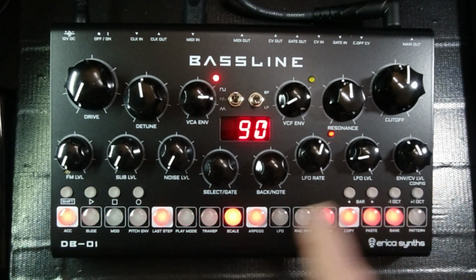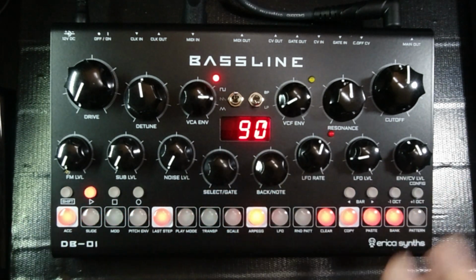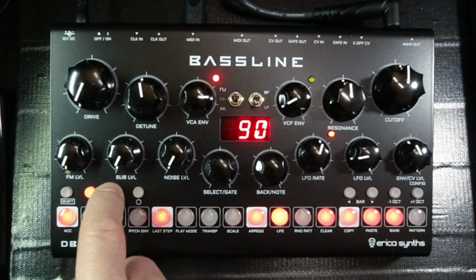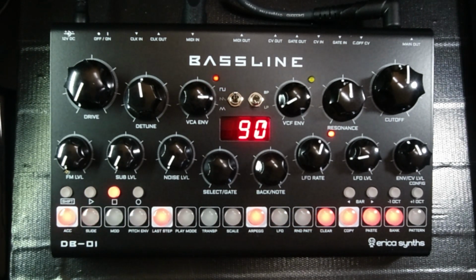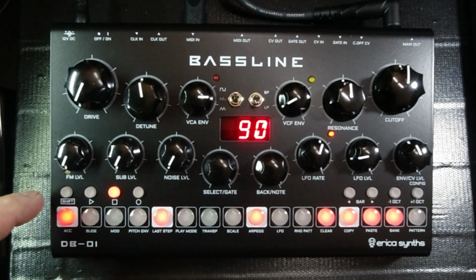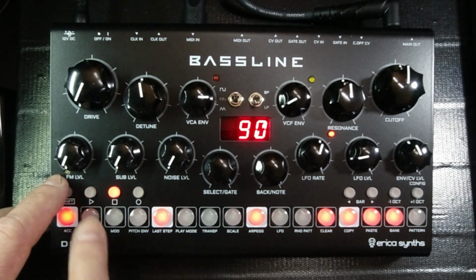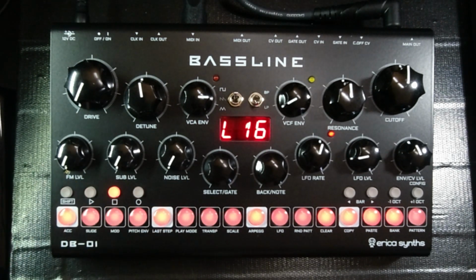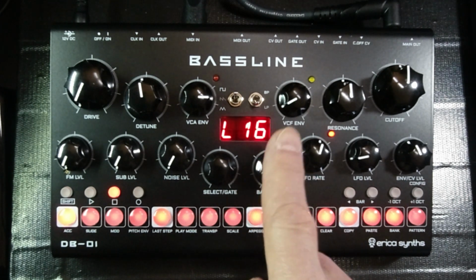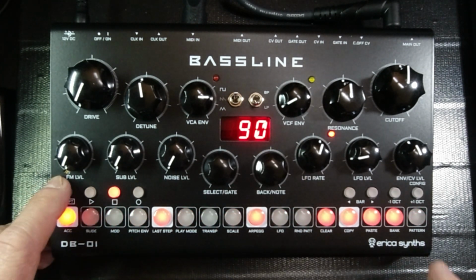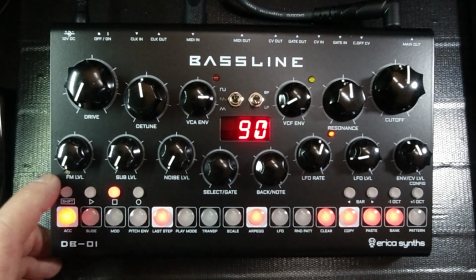So we know octaves, we know notes, BPM, basic controls. How about things like volume? There's no volume knob. Well, all of that is under the configuration menu. To get to that, Shift, this tiny little shift button here, along with all these selections along here: accent, slide, mod, pitch envelope, last step, things like that. You'll go Shift and press the one that you're interested in. The back button gets you back into play mode.